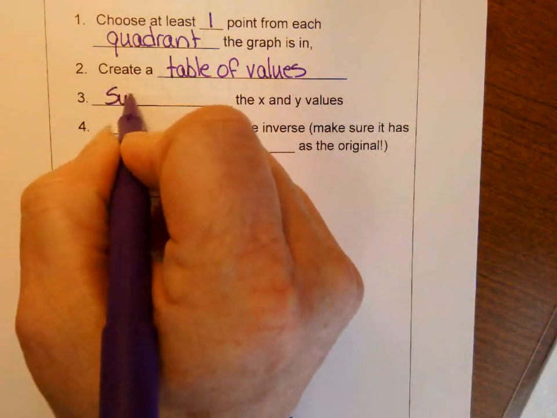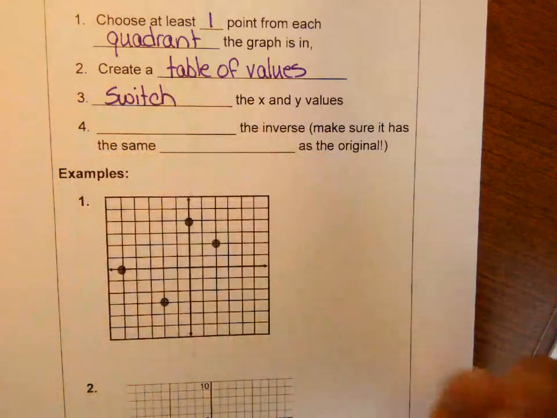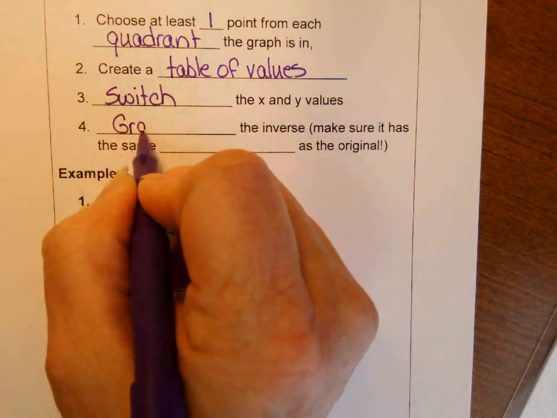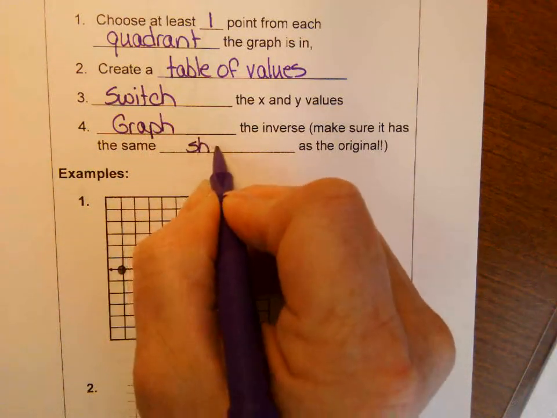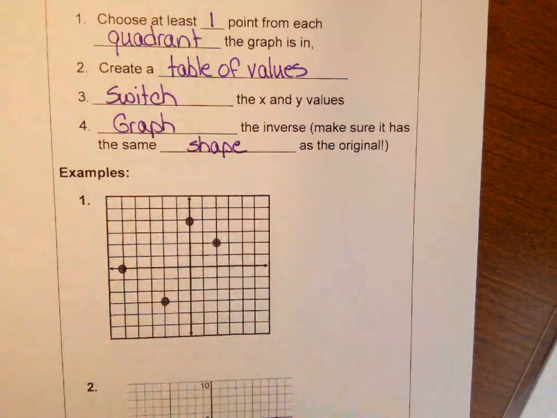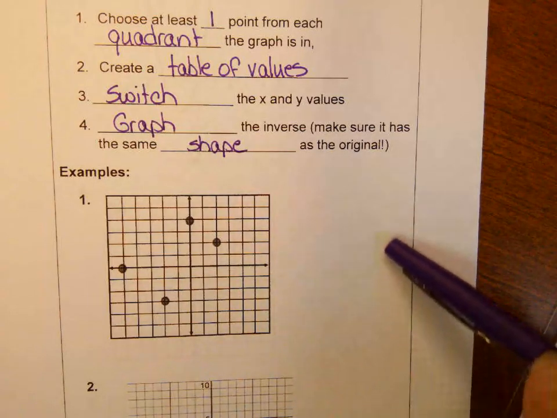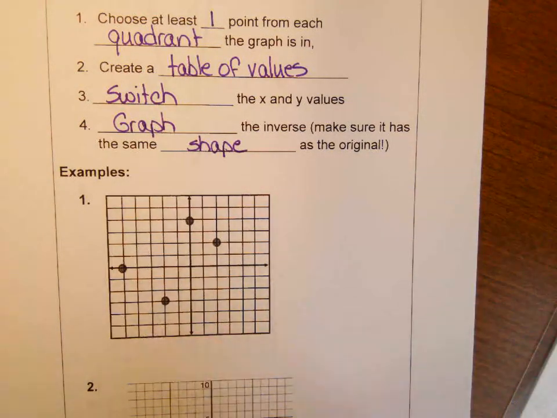Then switch your x and y values and graph your inverse. Make sure it has the same shape as the original. All right, if you start off graphing a parabola and you end up with a straight line, you messed up somewhere, right? If it's a U shape, it's got to come out like a U shape in the end.